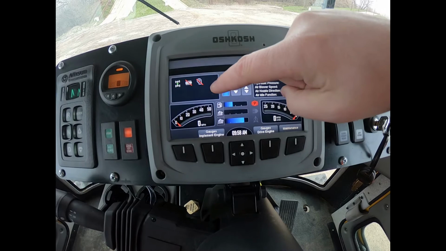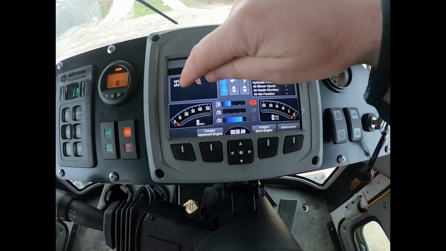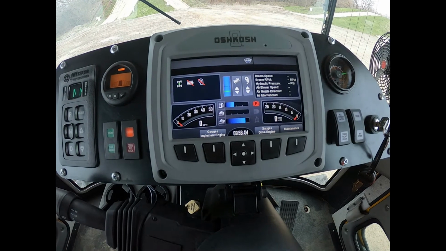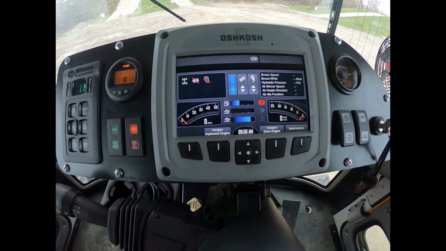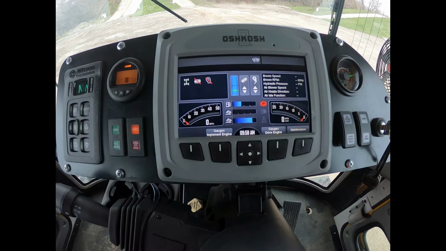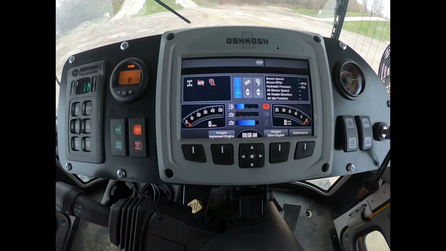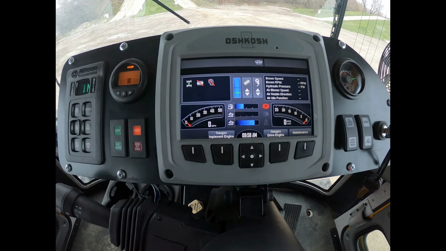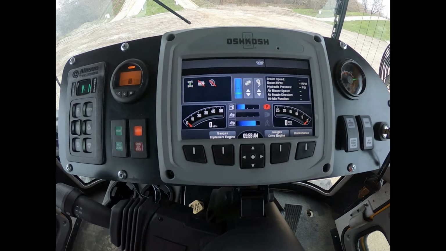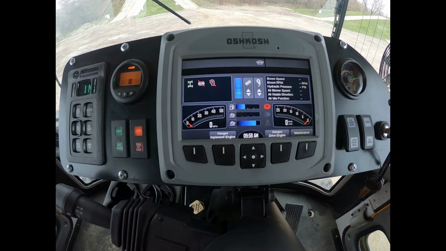To the lower left is a status screen of your Broom. Right now we're showing our axle and T-case lock indicators. Right now it's indicating that our automatic T-case lock system is currently turned on and functioning. If you see a red X over the T-case icon, it basically is indicating that our T-case lock feature has encountered a fault and will need to be maintenanced.